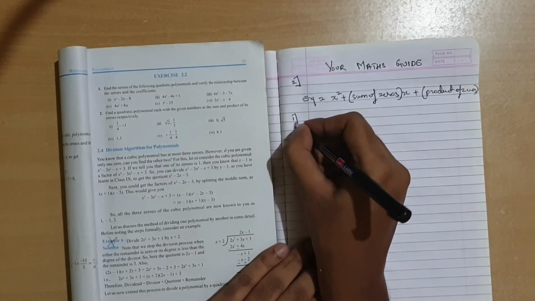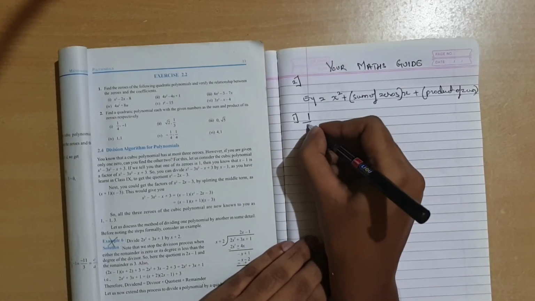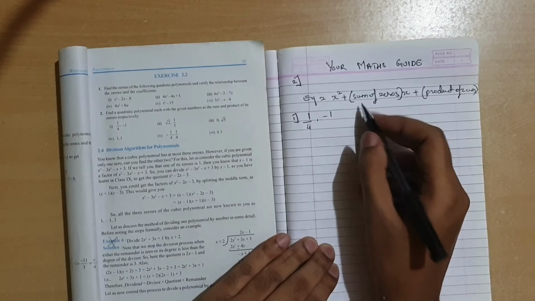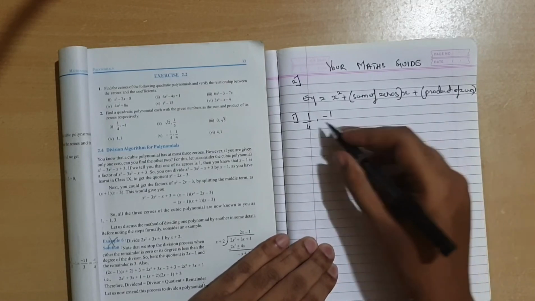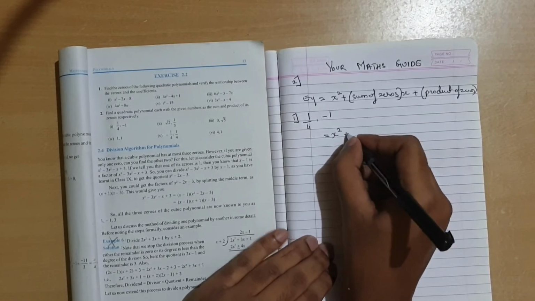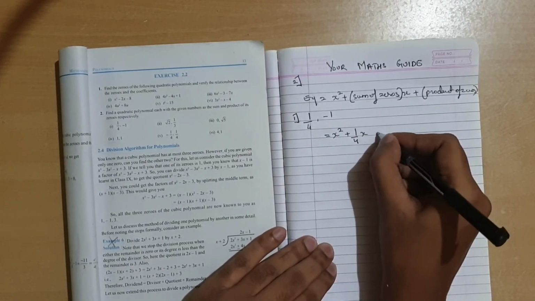So let us start with the first one. What is the first one? 1 by 4 comma minus 1. Sum of zeros is 1 by 4 and product of zeros is minus 1. So put it in there: x square plus 1 by 4x minus 1.